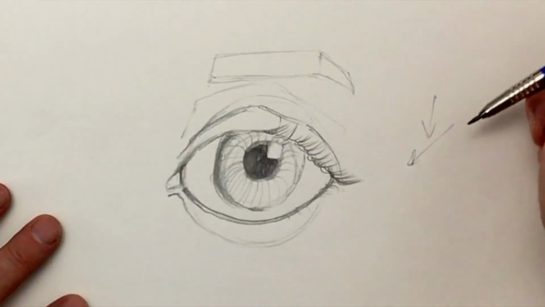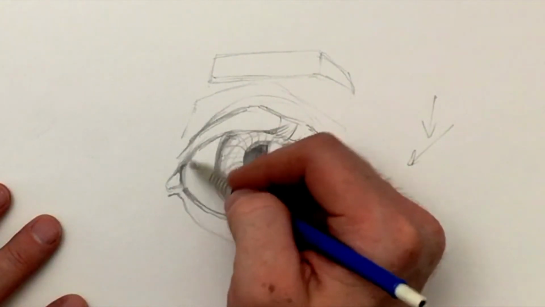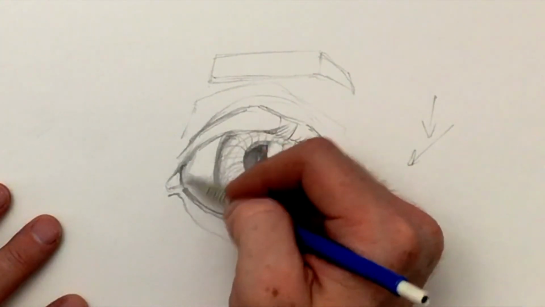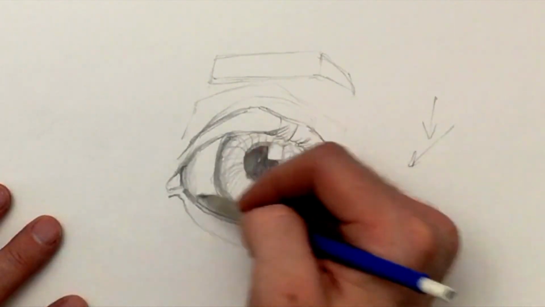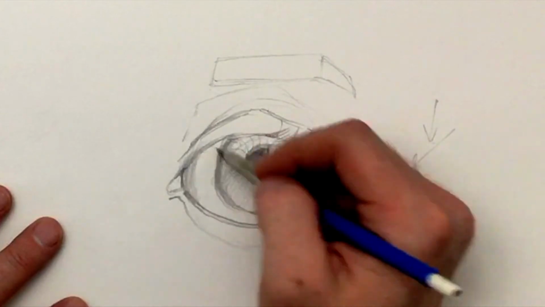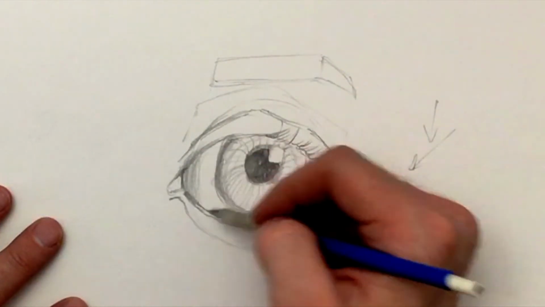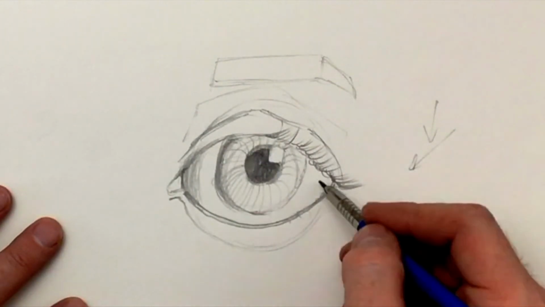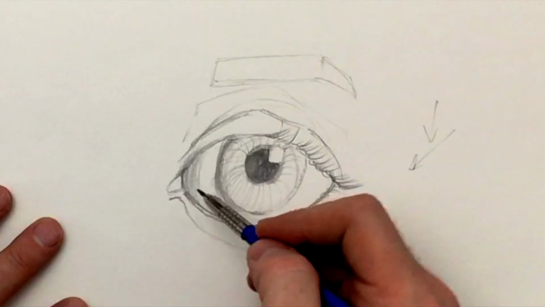Now again, my light source is coming down and over, and so even though this is the white part of the eye, if you look, it does have a shadow to it. It may not be a lot of a shadow, but I'm typically going to see a shadow on this side, and I actually curve my shadow with the curve of the eye. That helps to accentuate, again, that roundness of it. So this side is in highlight, this side is in shadow. But now I also have to think about the light coming down.